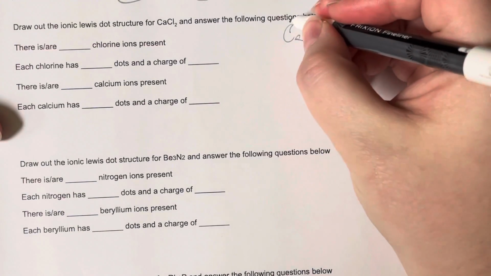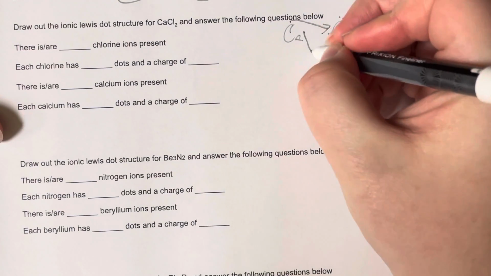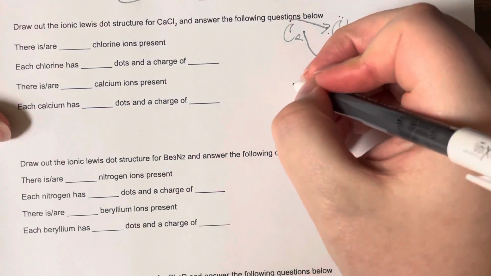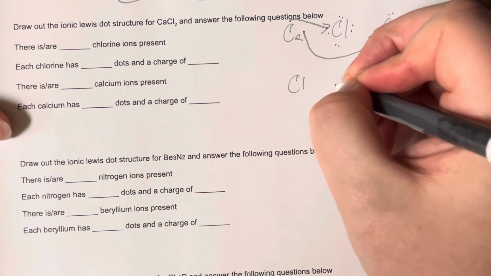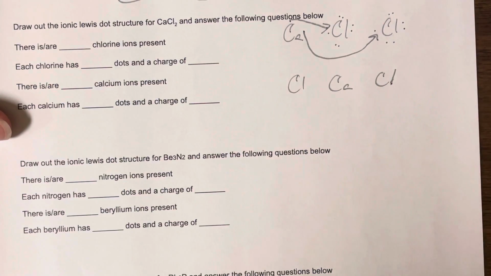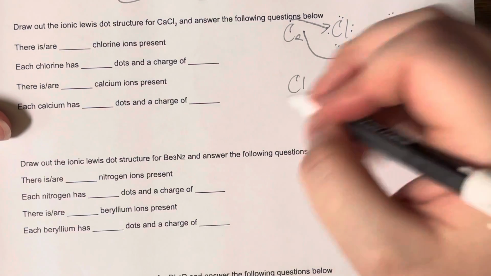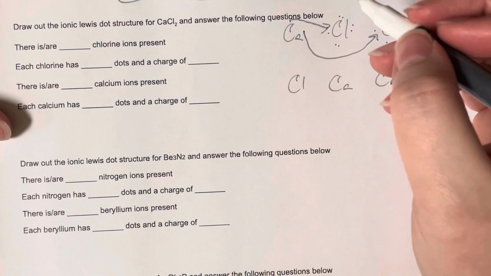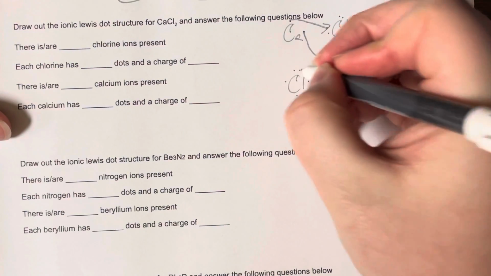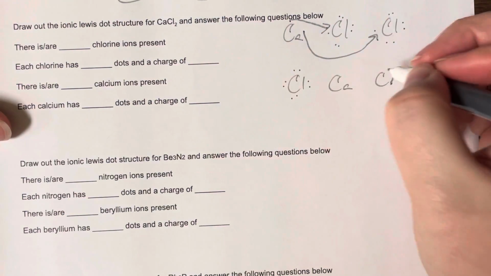So I'm going to transfer away from my metal toward my non-metal, and then redraw my structure, making sure that like charges do not touch. So I'm going to rearrange who I had where. I'm going to redistribute my electrons. Chlorine had 7, but it worked very hard to steal so that it would have 8. So I'm going to make sure that chlorine has 8.